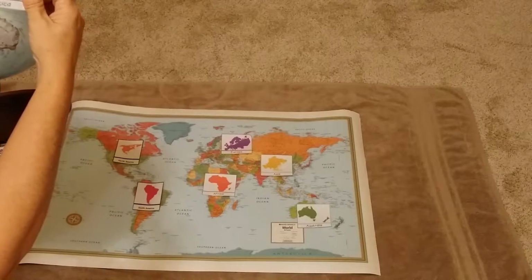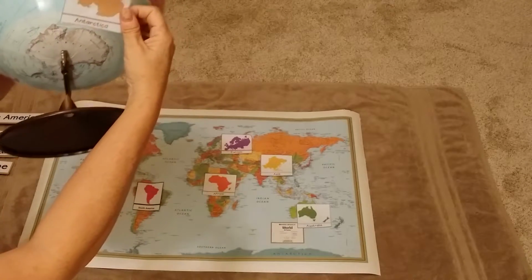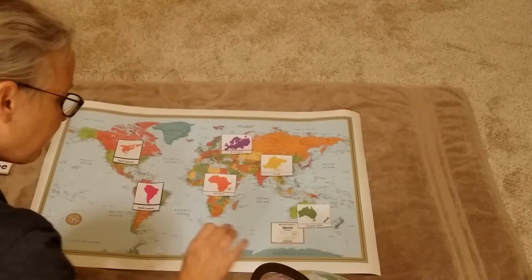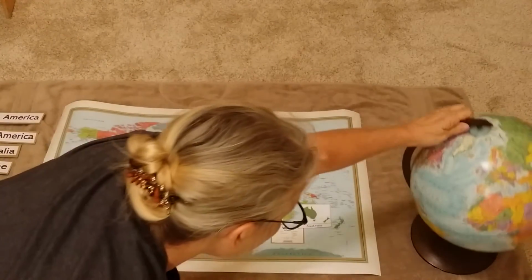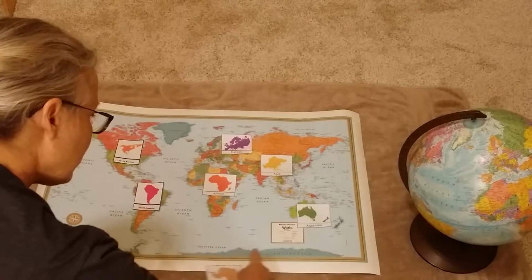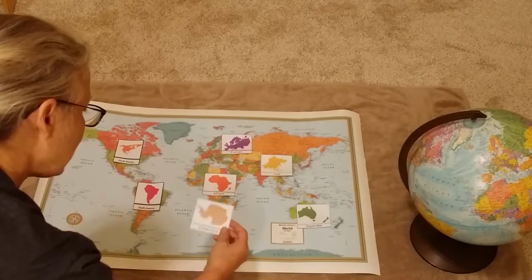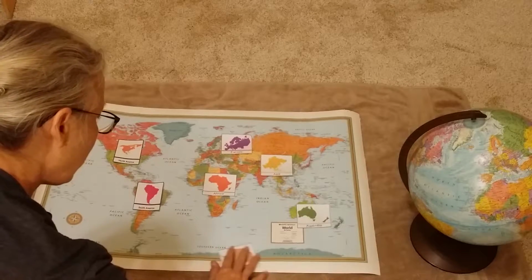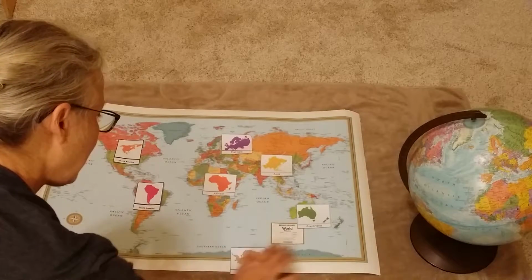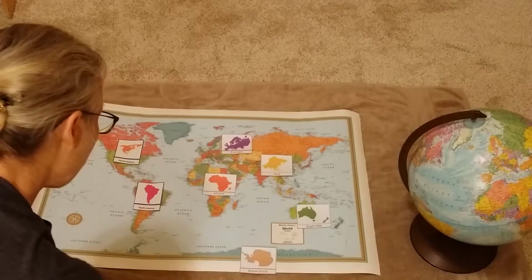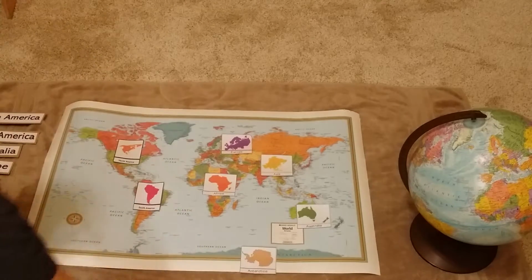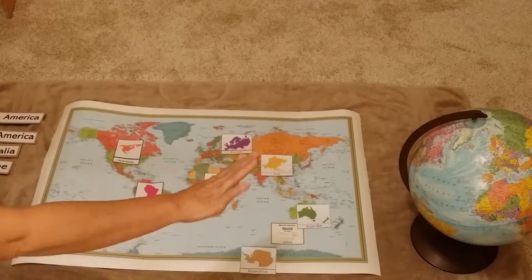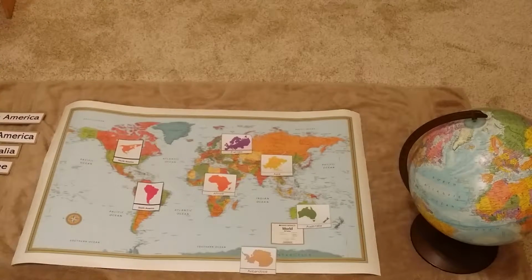Antarctica is at the South Pole, and when you cut it and lay it flat, it stretches out like this. So it doesn't look like that on here, but this is Antarctica. You can see the name Antarctica. It's on the South Pole. This is the only one that looks different on the map than on the globe.